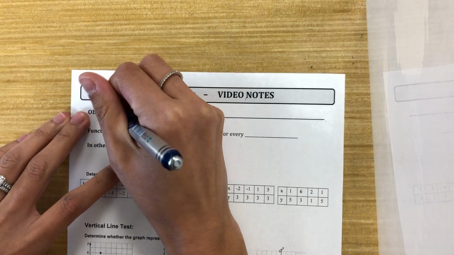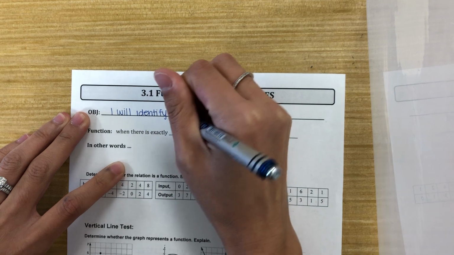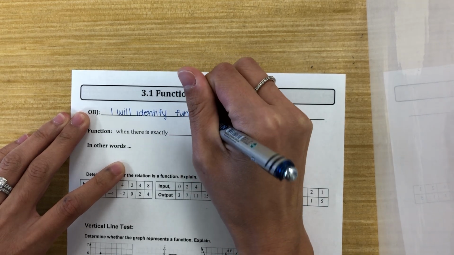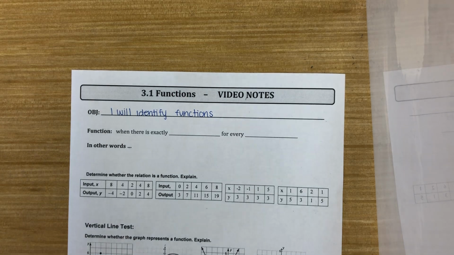I will identify functions. So I will identify functions. All right, so we talked about functions a little bit last year, but let's definitely do that again this year because we're going more in depth, okay?